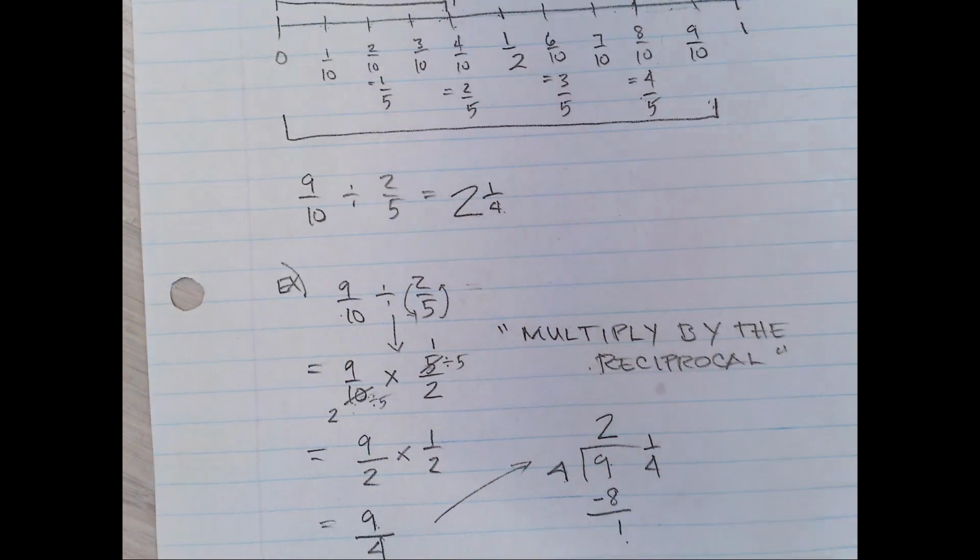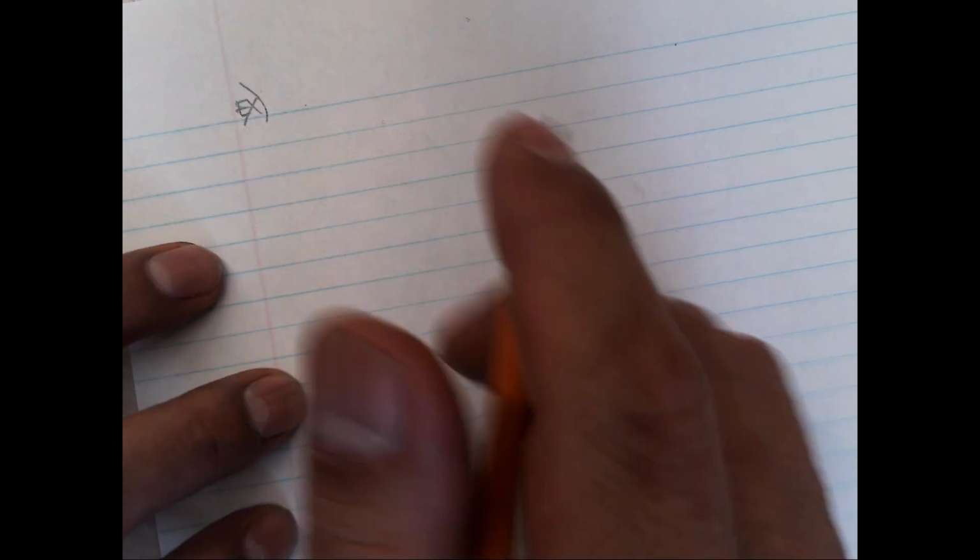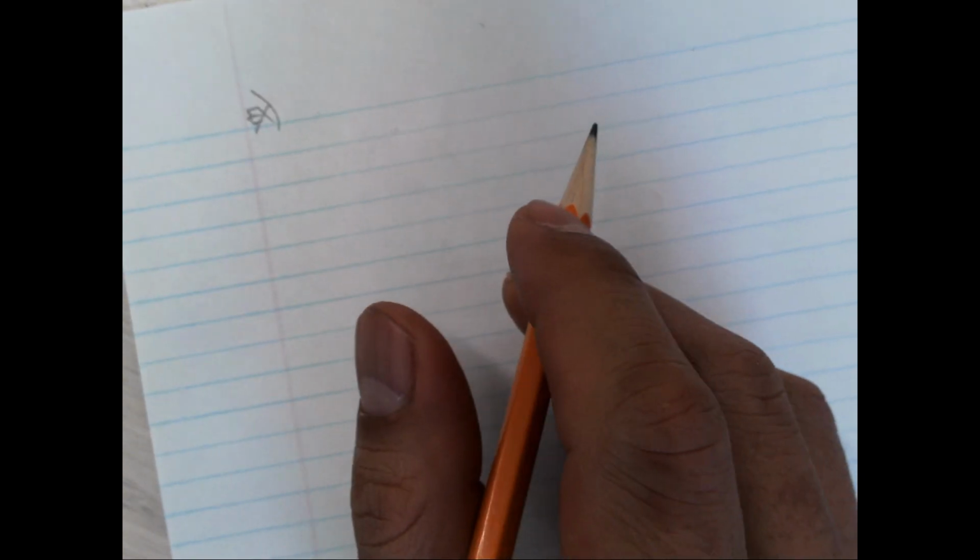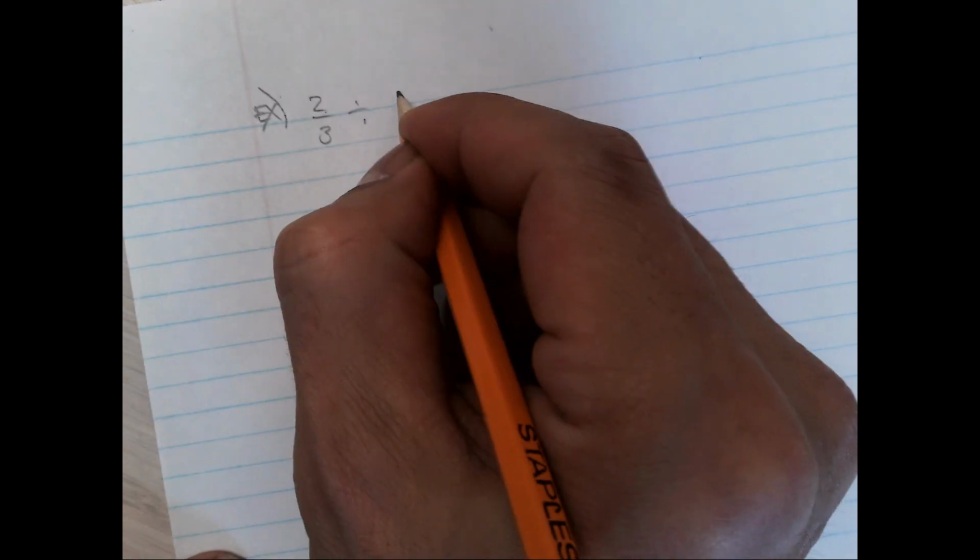Maybe we'll try one more example just to hit this home. So for example, let's try this one. 2/3 divided by 4/9. Okay, let's straighten this out a little bit. Let's see this on a number line.